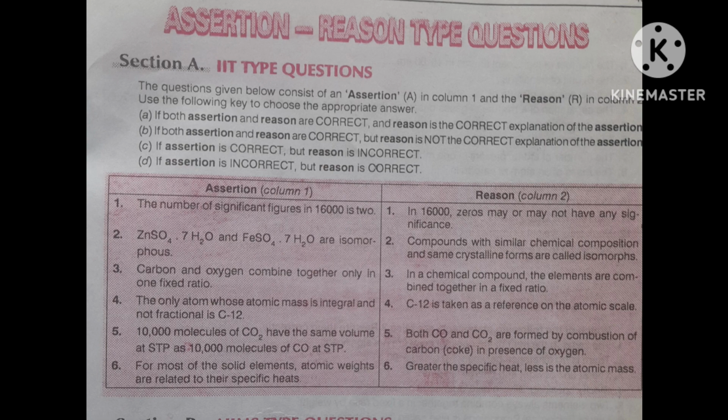And the reason is, C12 is taken as a reference on the atomic scale. Again I am reading the question one more time. Assertion: the only atom whose atomic mass is integral and not fractional is C12.